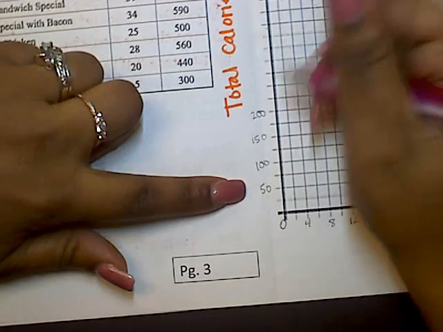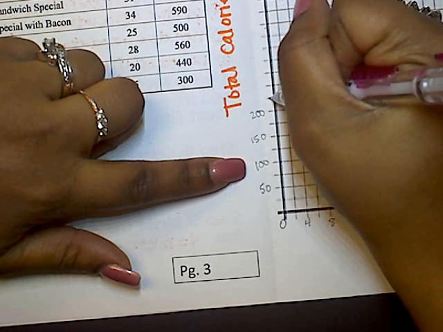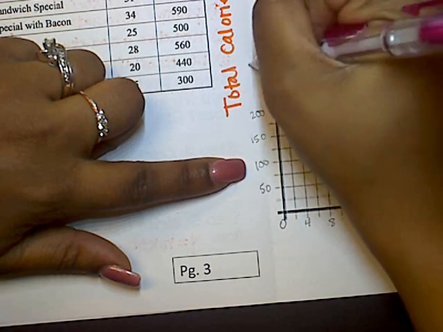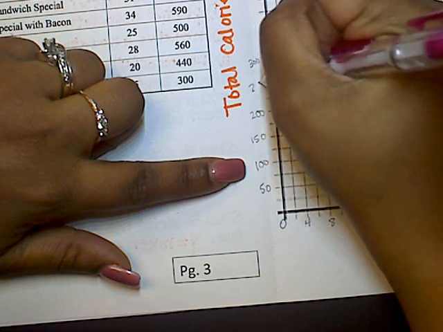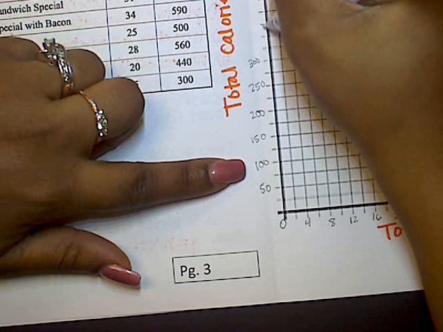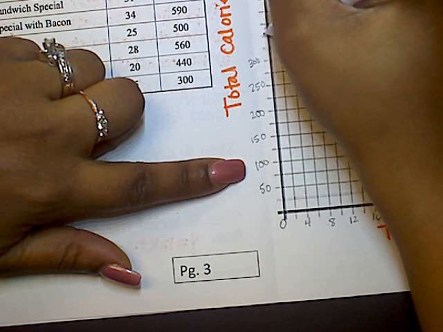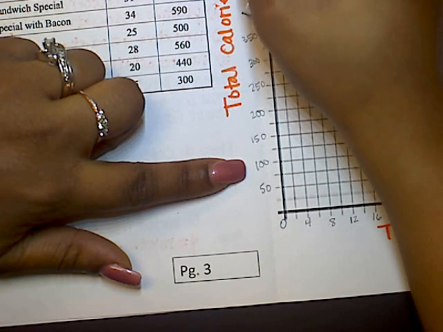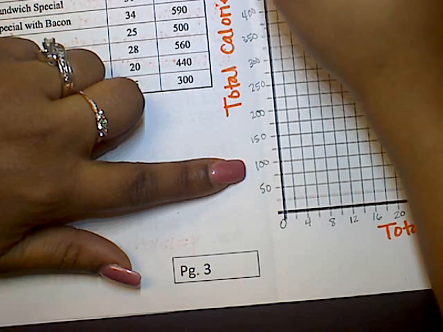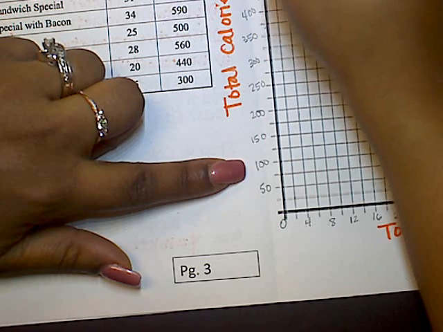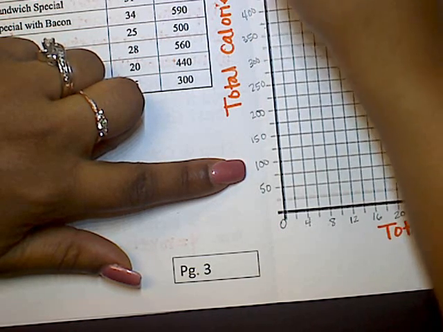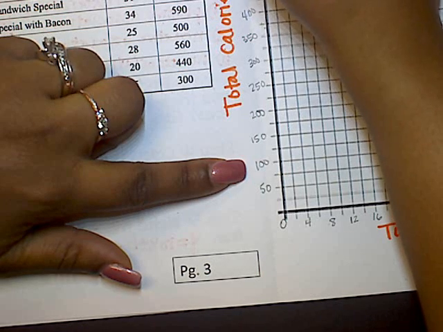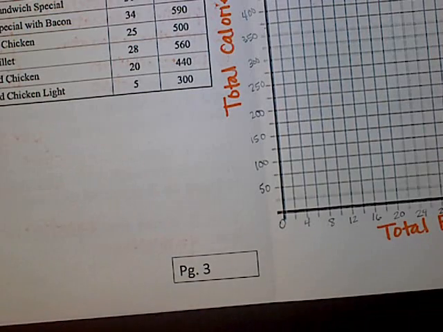Just counting by 25s. So 25, 50, 75, 300. 25, 75, 25, 50. Why do I keep doing that? There we go. 75, 400, 25, 50, 75, 500, 25, 50, 75, 600. All right, so then we have it all the way up to 625.